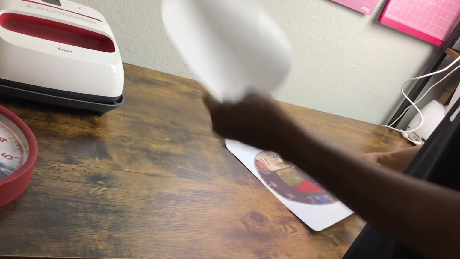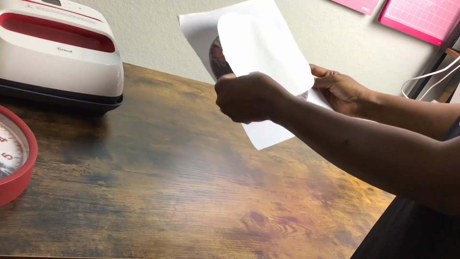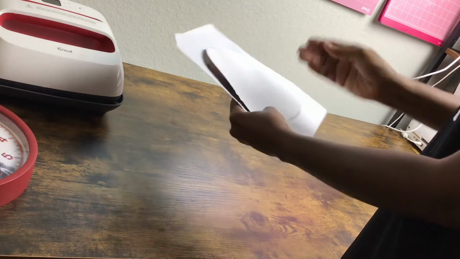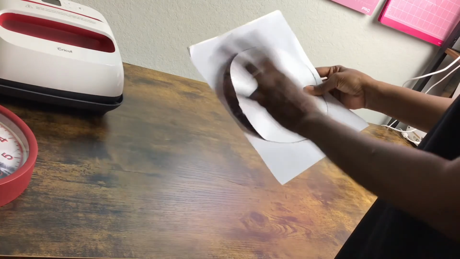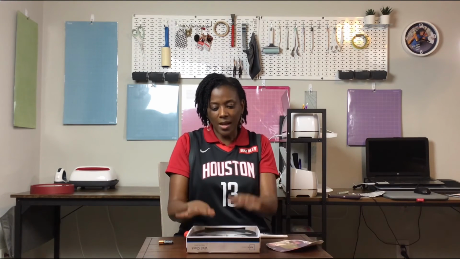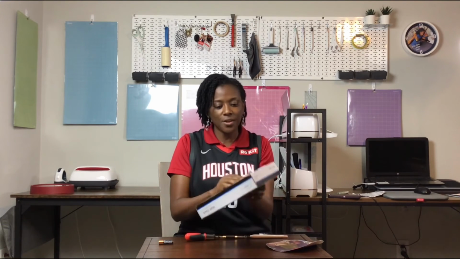So I have the circle, I have the photo. I will put the circle on top and I will cut around it to make sure that they're the same size, and I'll come back to the video. Okay, so I have my photo on my circle. The printable vinyl is just attached to cardstock, and I am going to take the clock apart same way I did in the other video.